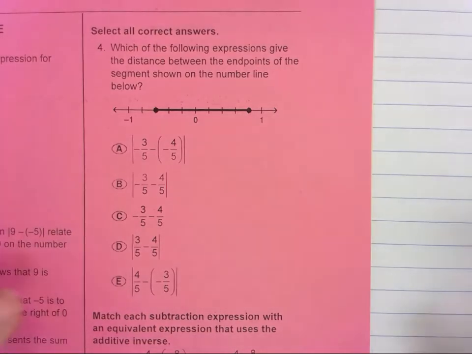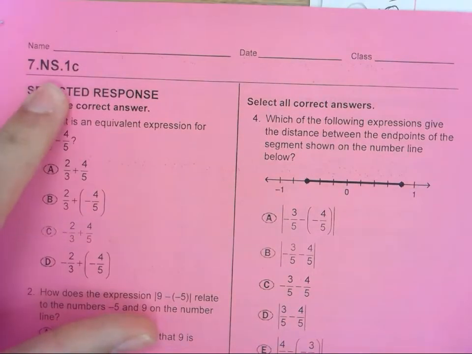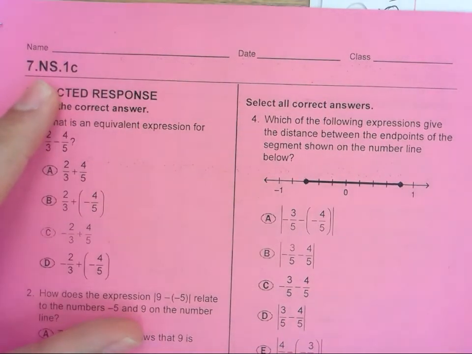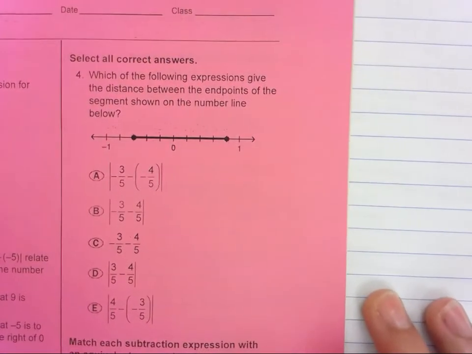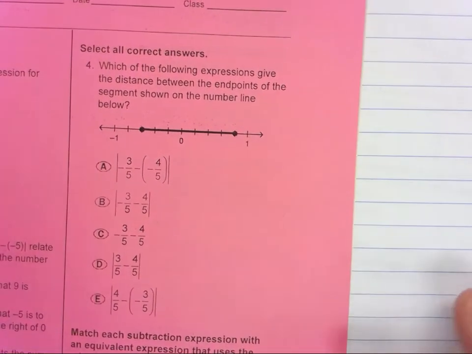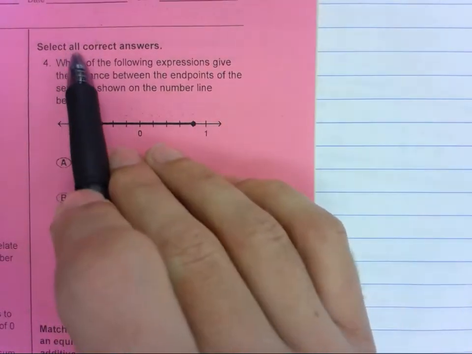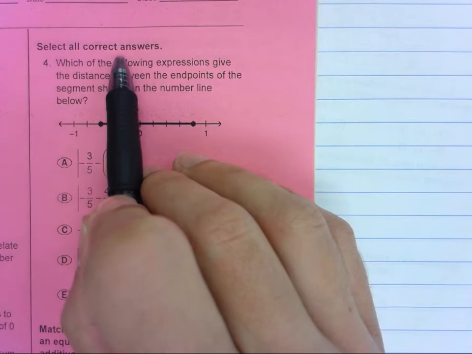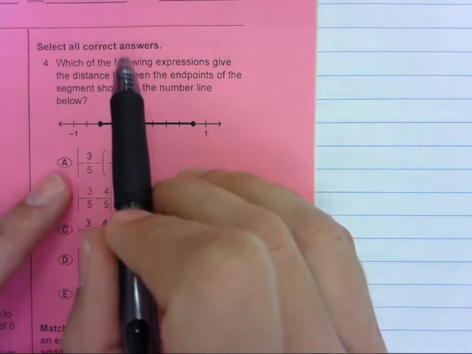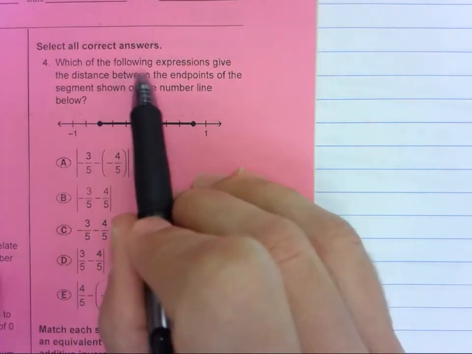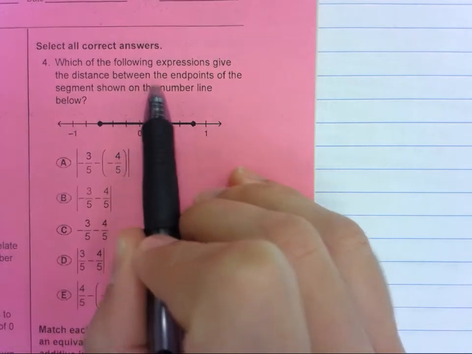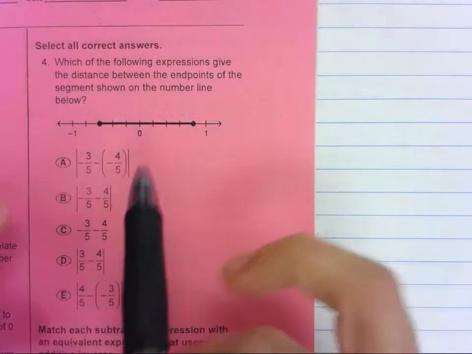7.NS.1c. Right here, we're going to look at problems 4, 5, 6, 7, 8, and 9. So, looking at number 4. Which of the following expressions, this says select all the correct answers. So, there's a good chance there's more than one answer. Which of the following expressions gives the distance between the endpoints of the segments shown on the number line?